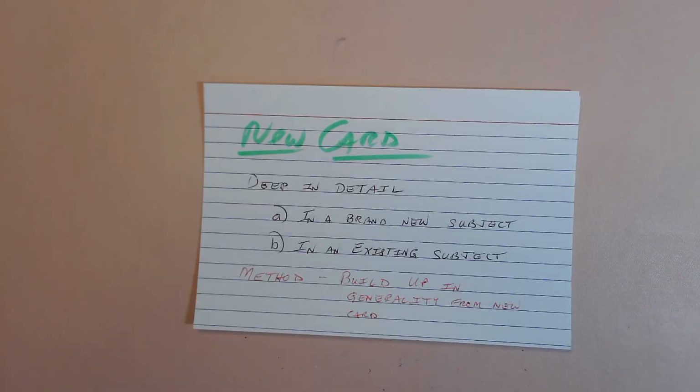So come on over to the down-facing camera and let's talk about what to do with that lonely main card, which has all that space in the Zettelkasten and it doesn't know where it wants to be. So let's talk about how we're going to make that work. See you over there. Okay, let's take our first case.